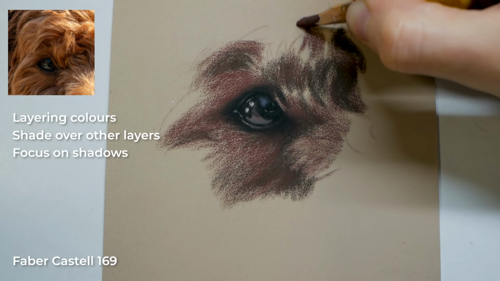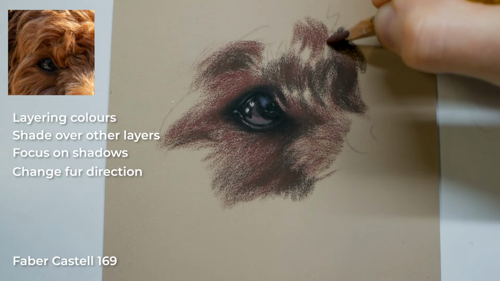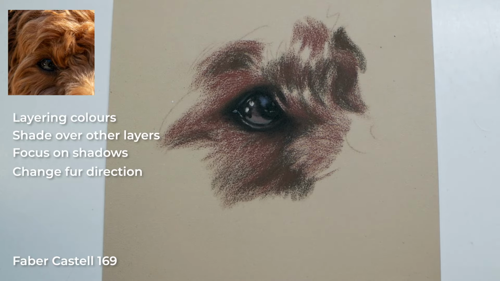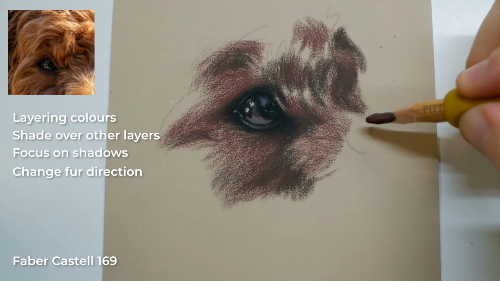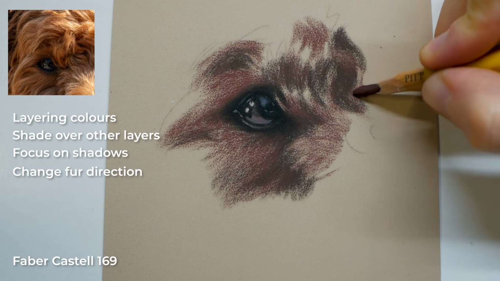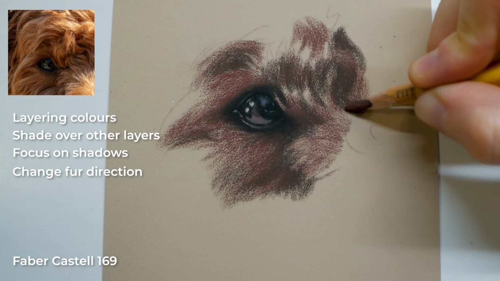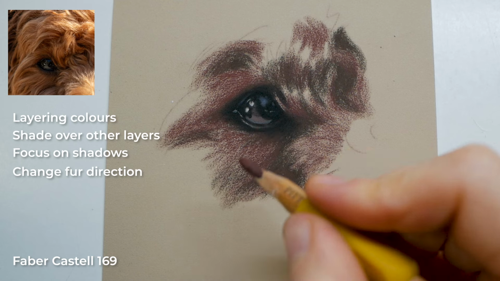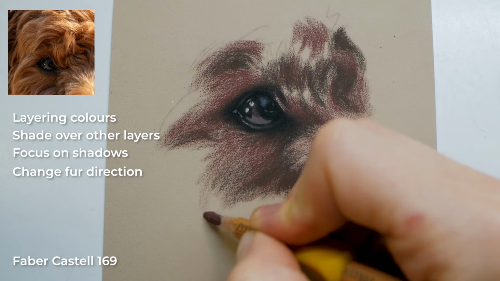So I'm still sweeping, pencil is again semi-blunt, and I'm really thinking about that fur direction the whole time. Notice how the fur direction is changing really rapidly on this fur type. So it's something you've got to watch out for when you're doing cockapoos, cavapoos, anything like that.